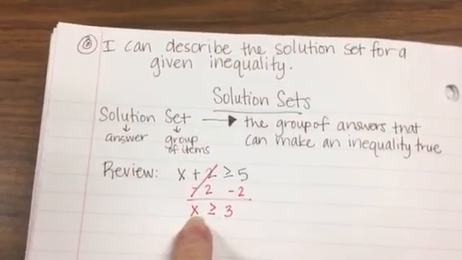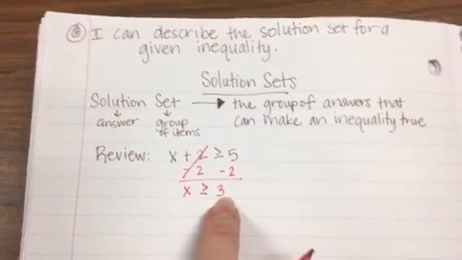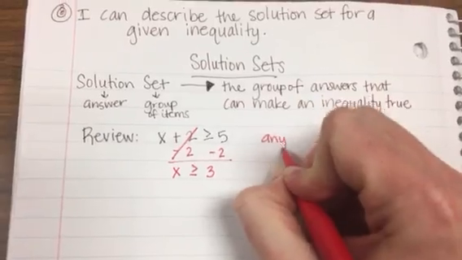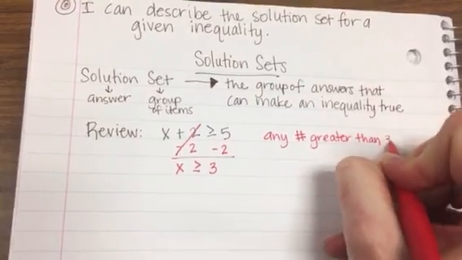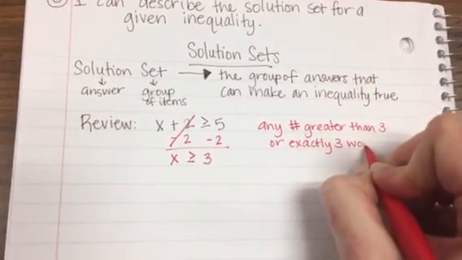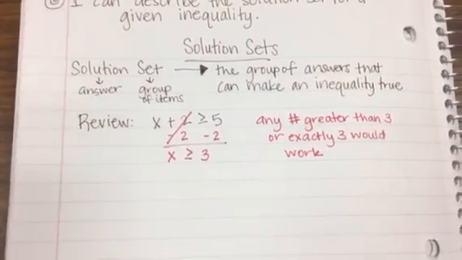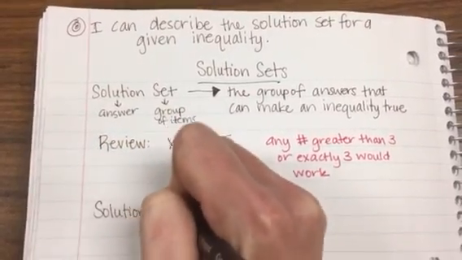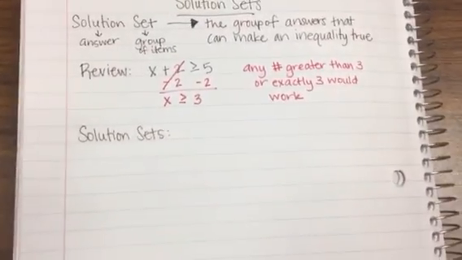So what this tells me is that my number that could go in here for x could be any number that is equal to 3, so that would be a 3, or it could be any number that is greater than a 3. So any number greater than 3 or exactly 3 would work for this particular unknown. So today we're looking at something called solution sets, which, as we discussed at the beginning of the lesson, means a group of answers that could make an inequality true.